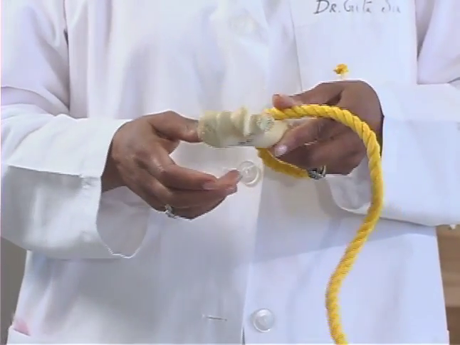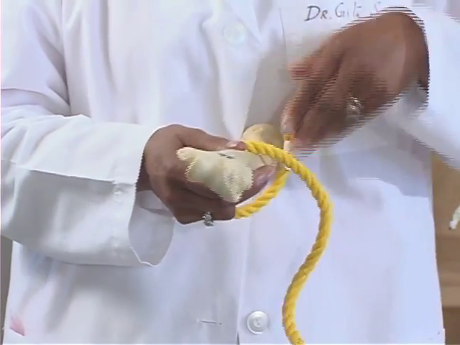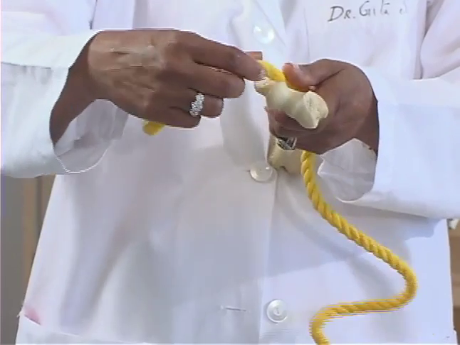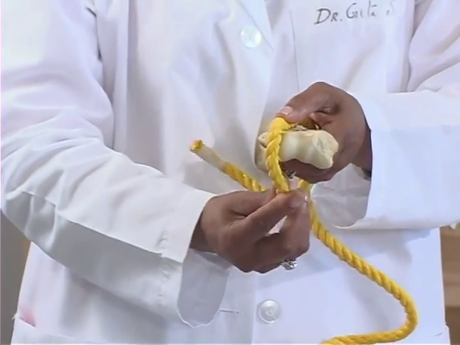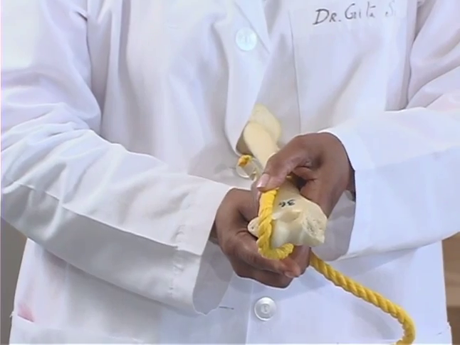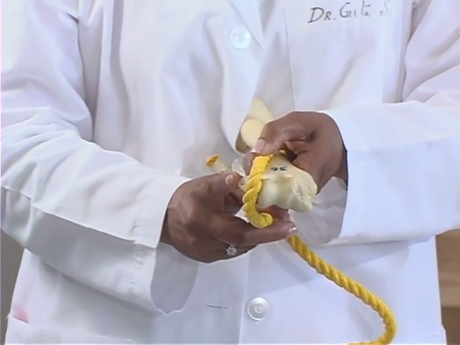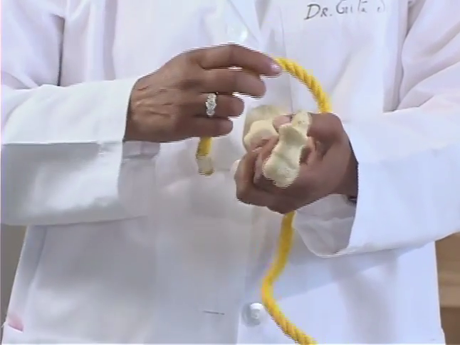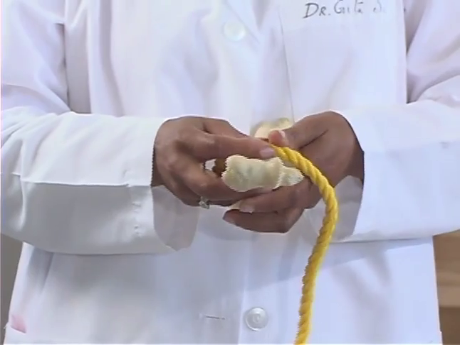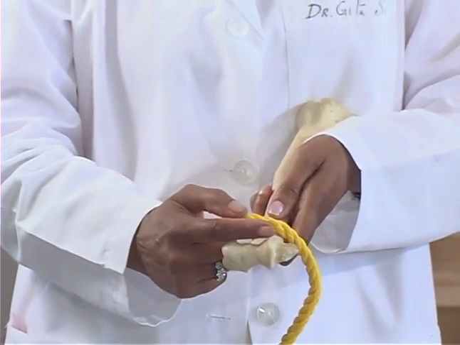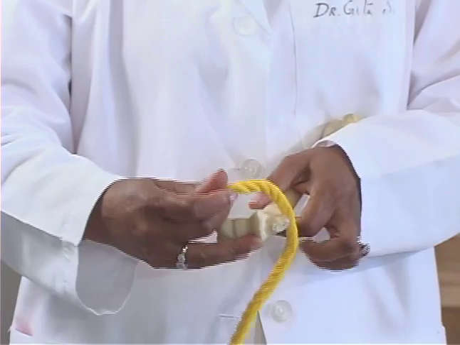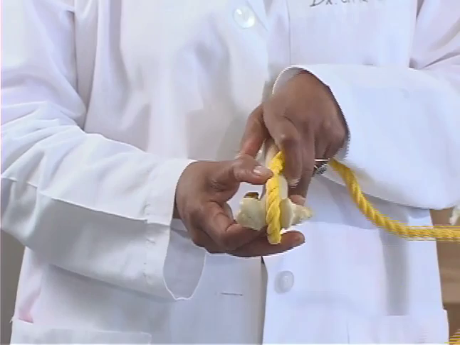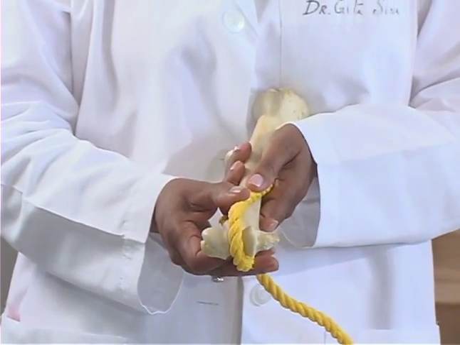The third site which I would like to show you is the posterior aspect of the medial epicondyle. On the posterior aspect, this is the position of the ulnar nerve, and a fracture of the medial epicondyle can entrap the ulnar nerve. The fourth site is the supracondylar region, which is just above the condyles. This is the area where a fracture can entrap the median nerve.